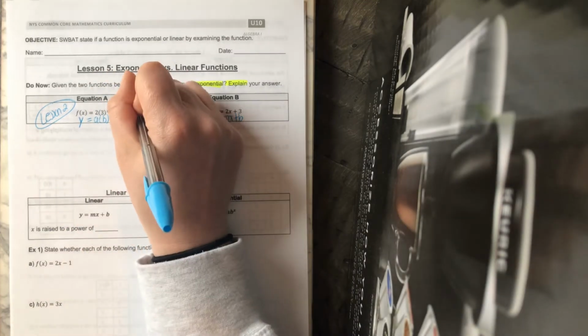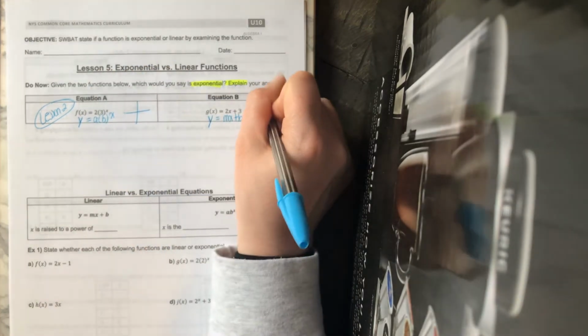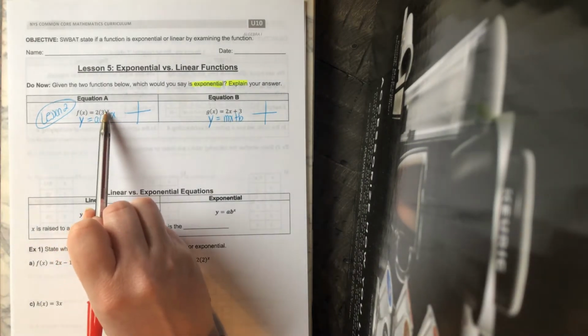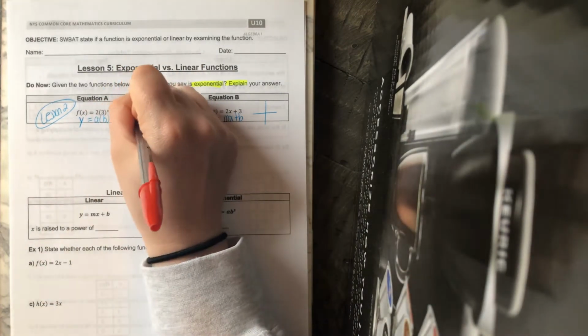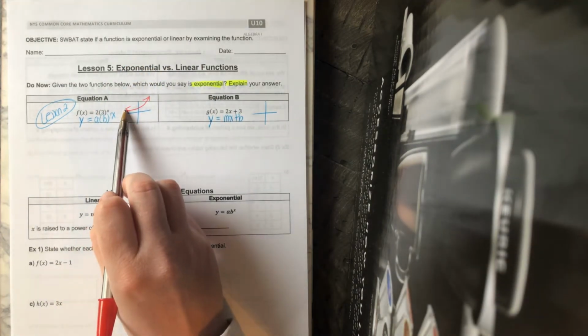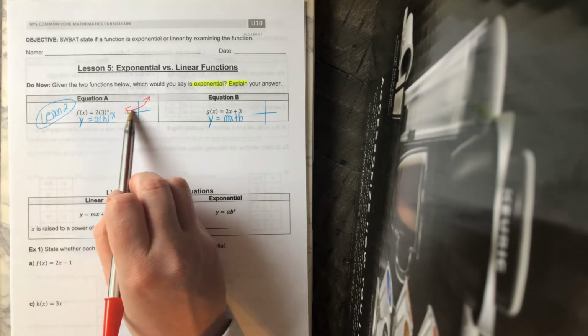But if you're unsure, I don't always know the answer. I feel like no one really does. I would definitely just jump onto my calculator and graph both of them. So if I graph the first one, 2 times 3 to the x, it should look something like this. So it should be curved. As I'm moving from left to right and I'm riding that graph, I'm going up and to the right forever. So I'm increasing, I'm going on and on.